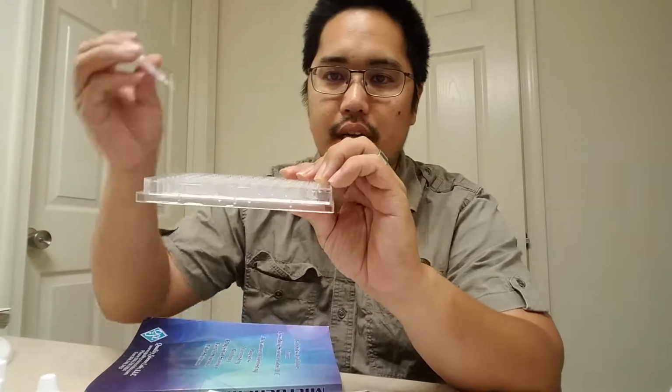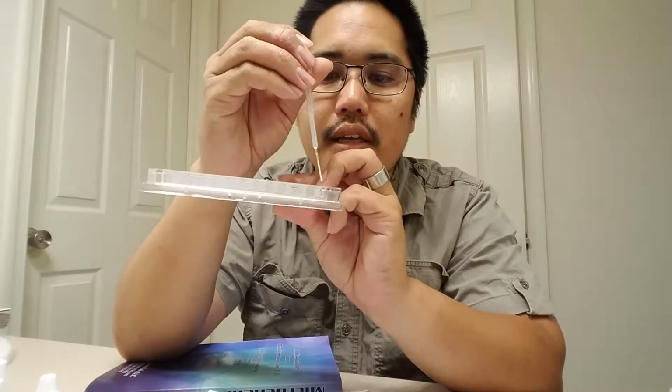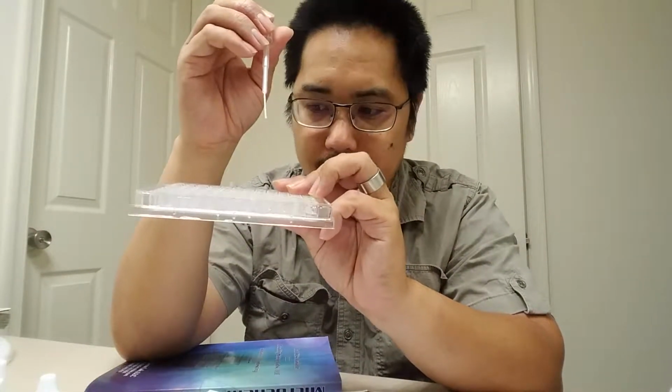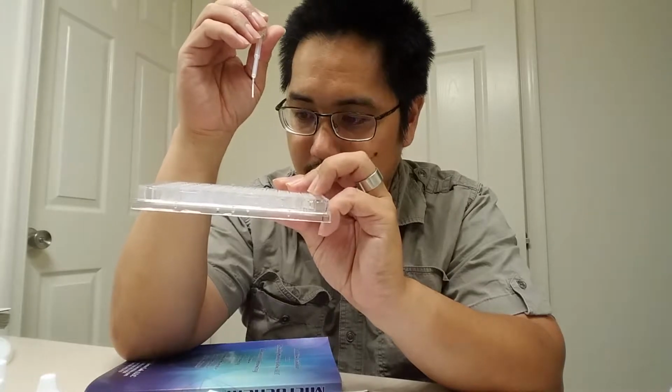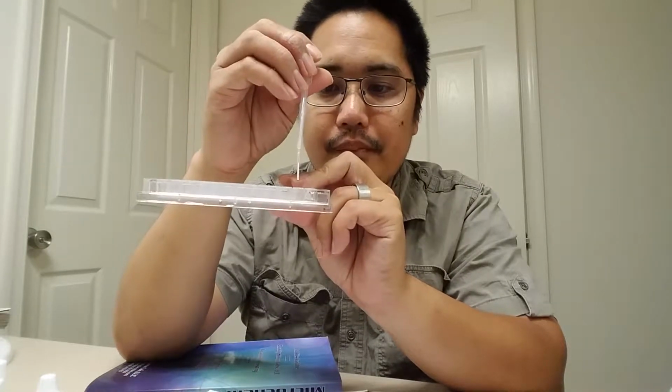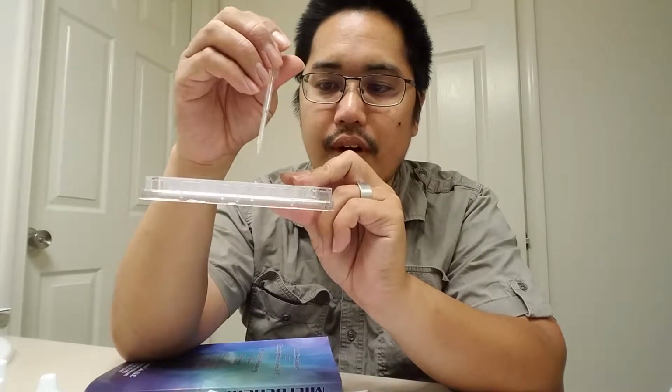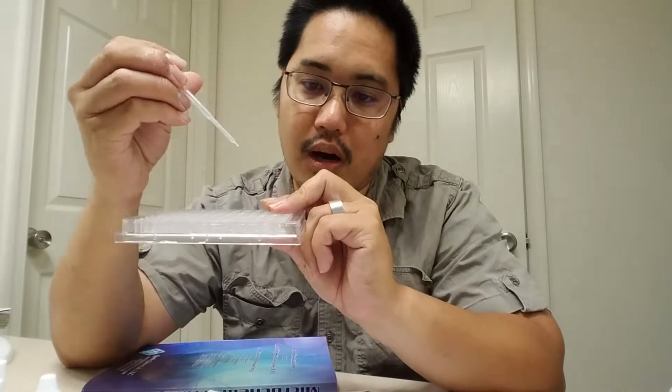All right, the next thing you're going to want to do is, we know that the liquid in well A1 is 0.1 mole of the calcium nitrate. Wells 2, 3, 4, 5, 6, and 7 have pure water in them, so there's nothing in there. So I'm going to suck up some liquid into here. Okay, you see the liquid in there?